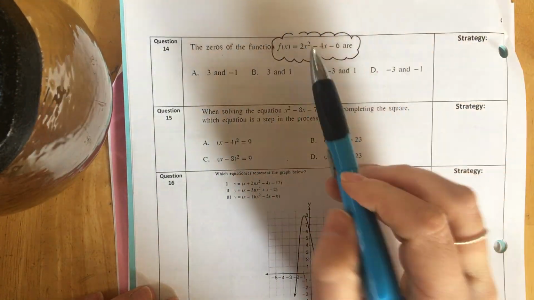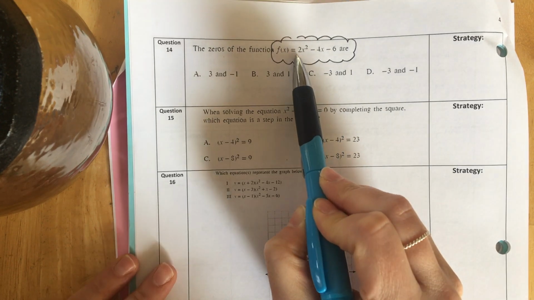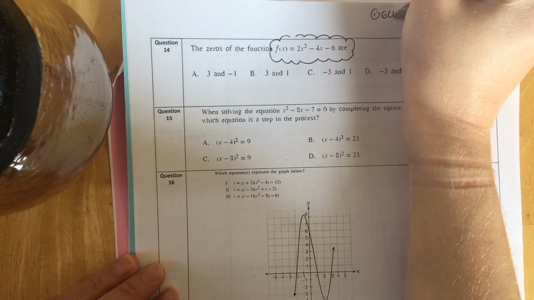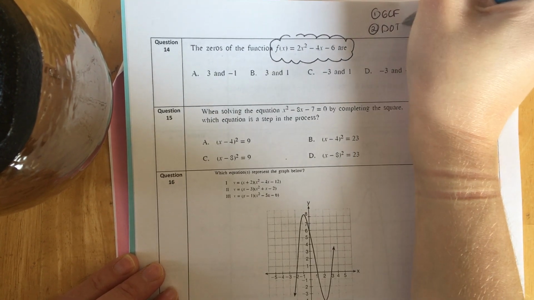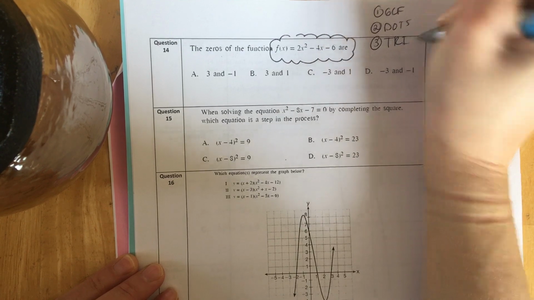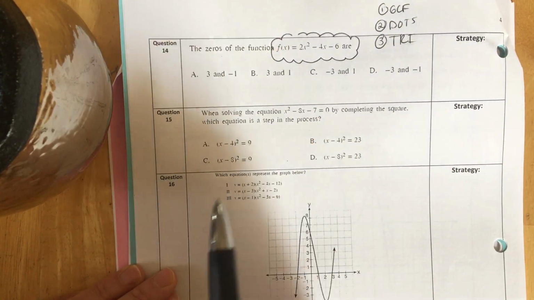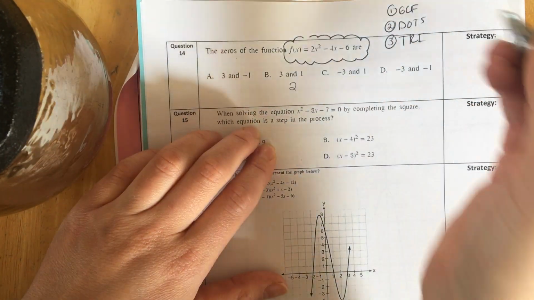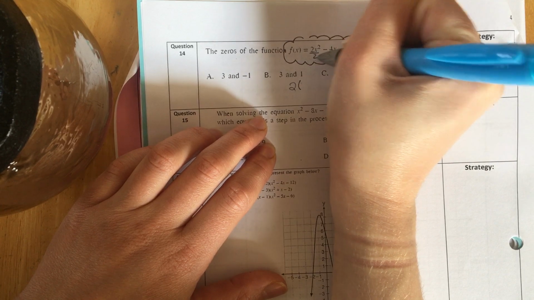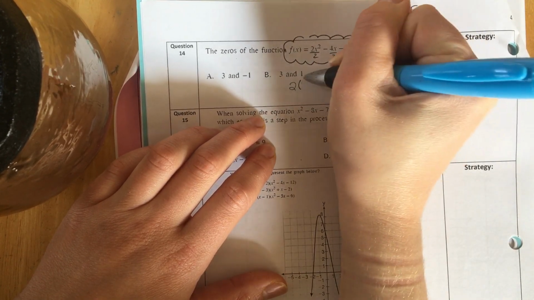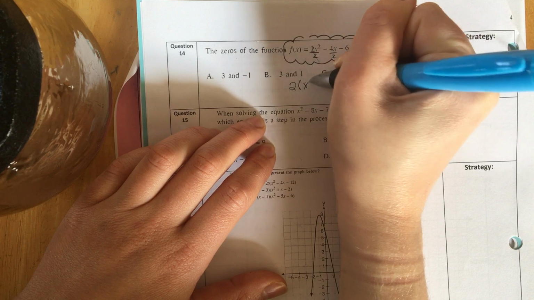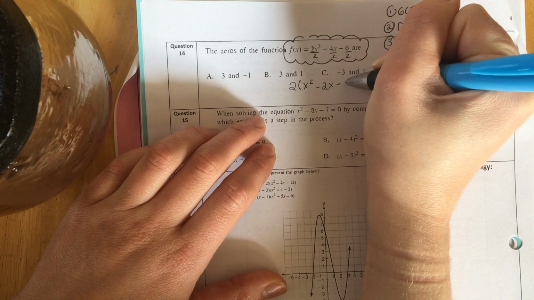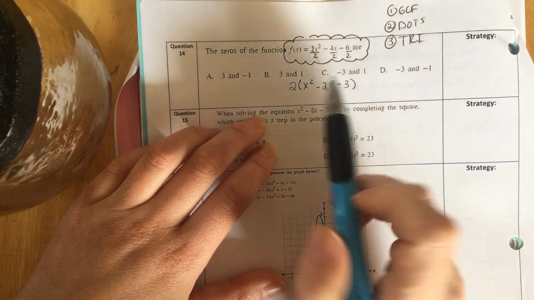So I have this quadratic. I have a 2 in front, and you always ask yourself first, is there a GCF? Remember, it's GCF, dots, or trinomial, and trinomial. In this case, we're going to pull out a GCF first. So I can pull out a 2 first. Pull out a 2 from each term. When you divide each term by 2, what's left over goes in the parentheses. So I have x squared, and then negative 4 divided by 2 is negative 2x, and then negative 6 divided by 2 is negative 3. And then I have to keep going.